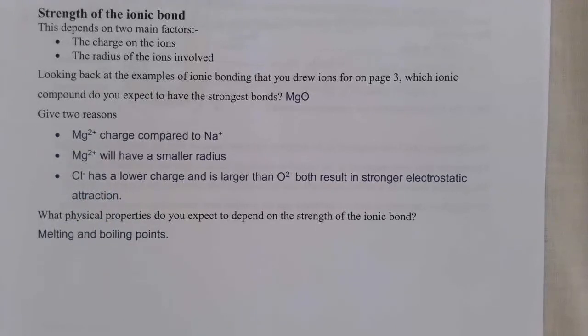Now the physical properties that this strength of ionic bonding will determine is the melting and boiling points. So the stronger the electrostatic attraction, the higher the melting point, because you need to put in more energy to overcome that strong electrostatic attraction. We're going to be studying that in the next video.